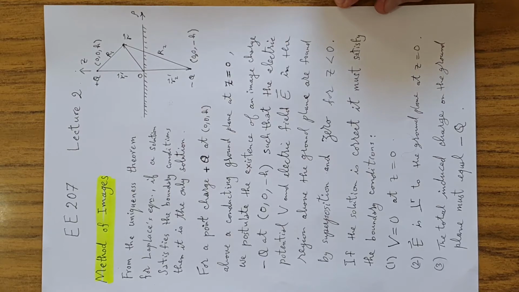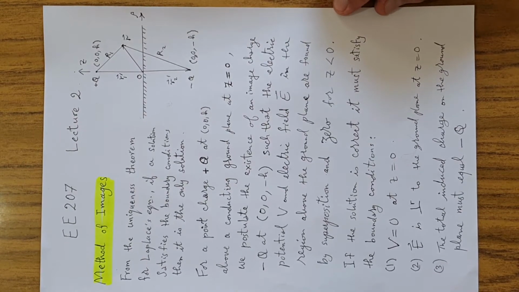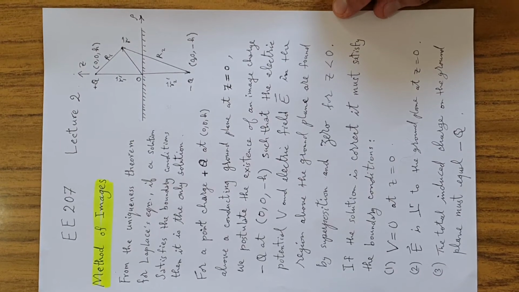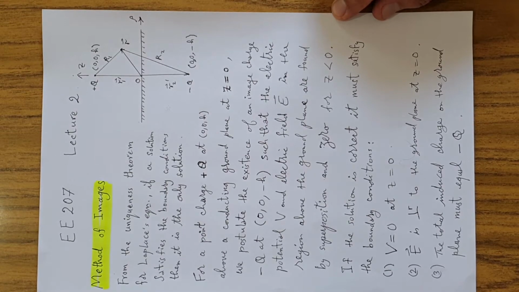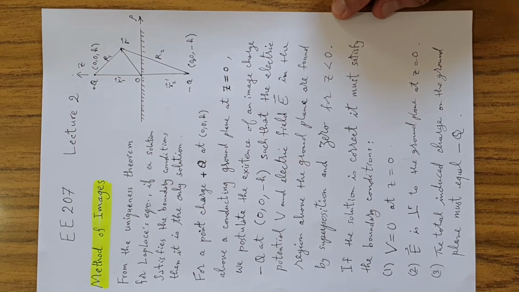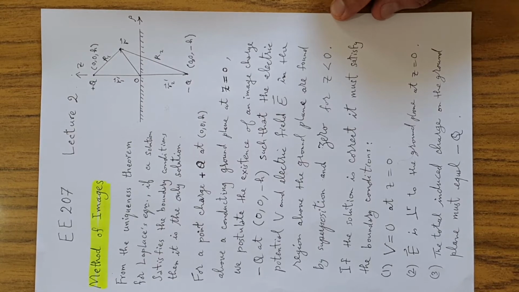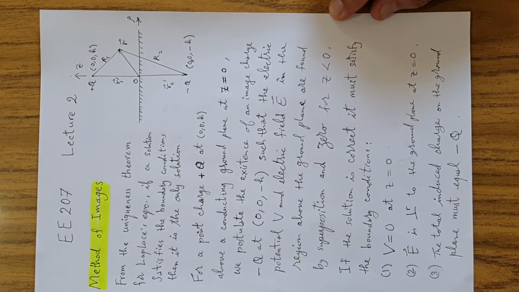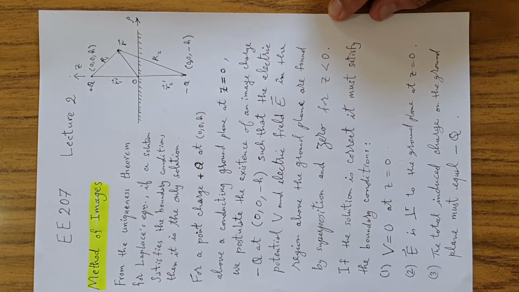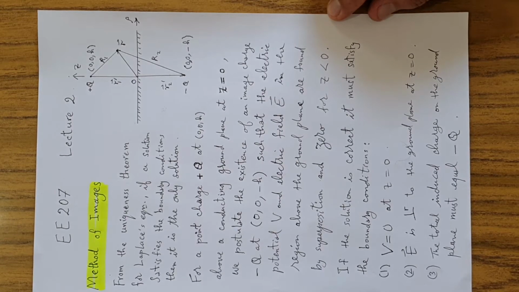And we know from the uniqueness theorem for Laplace's equation that if a solution satisfies the boundary conditions, then it is the only solution. Here we guess at the solution, building on our knowledge of images in mirrors.